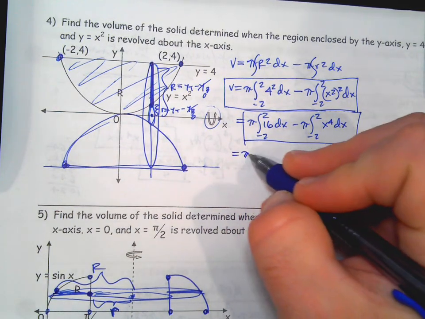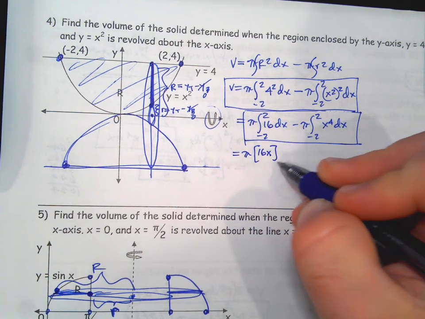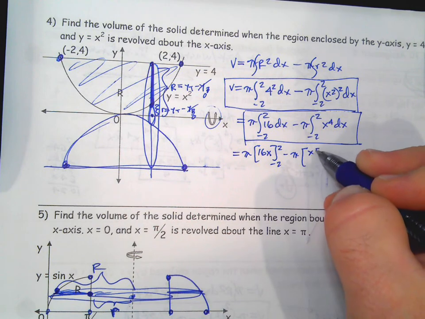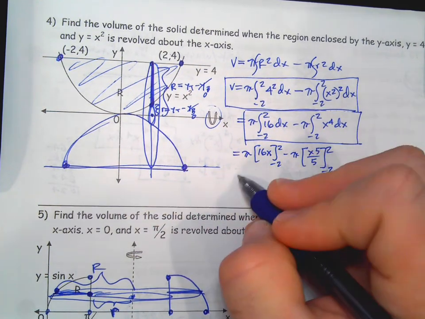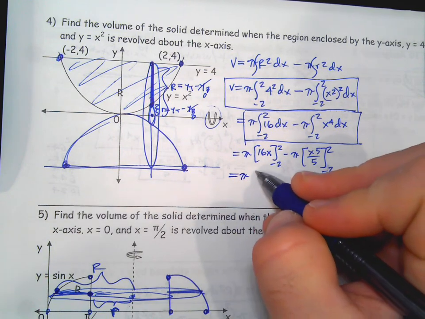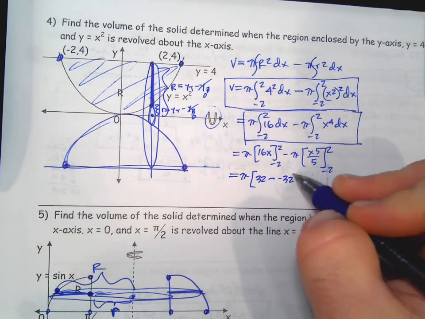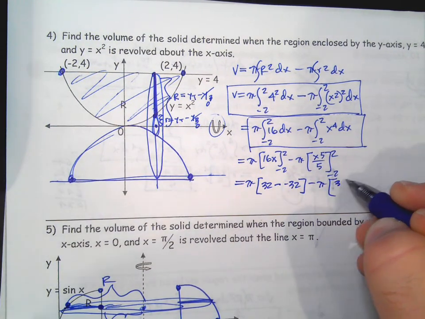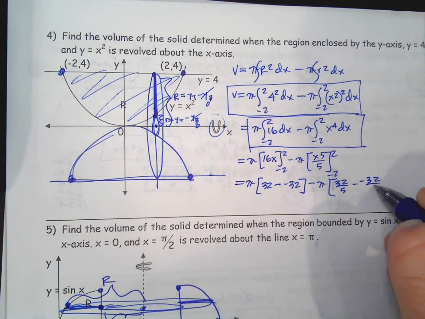Now, by hand, it's going to be 16x, minus x to the 5th over 5. So that's going to be 32 minus -32, minus pi, 32 fifths minus -32 fifths.